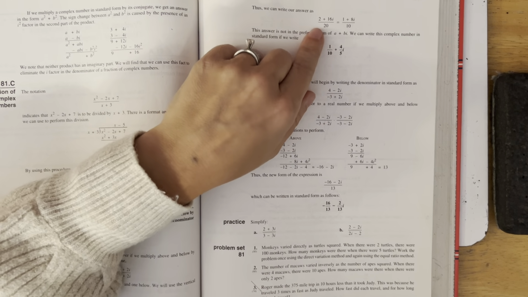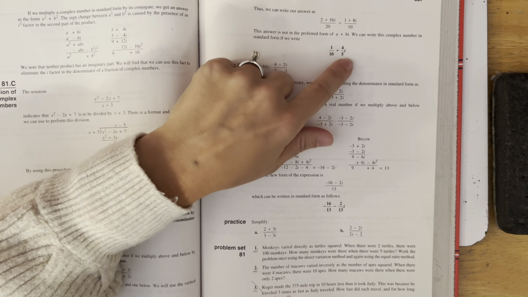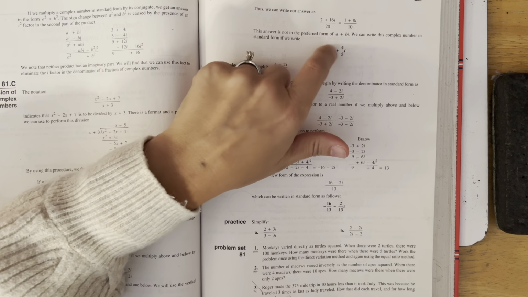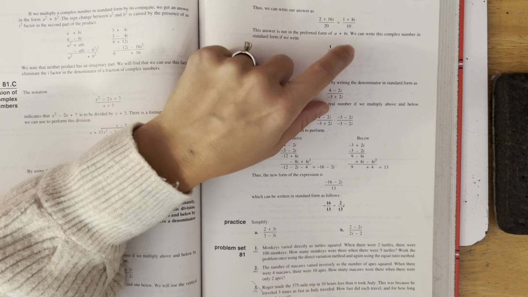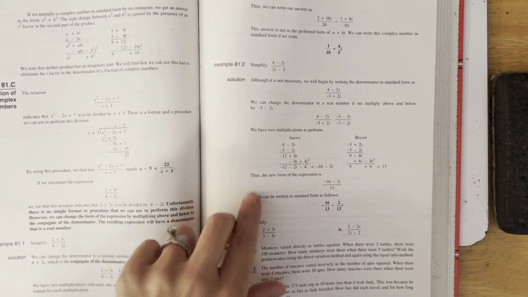You're not going to put the whole thing over 10 or whatever our common denominator is, because it's not in standard form if the i is included in the top over the whole thing. So you've got to separate out the fraction even if the bottoms are still the same.